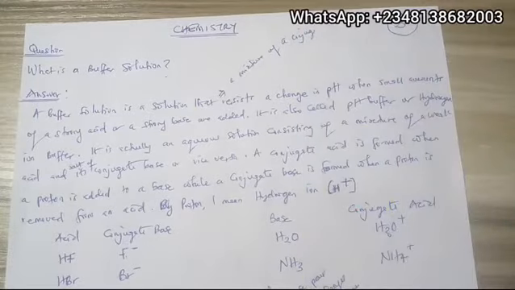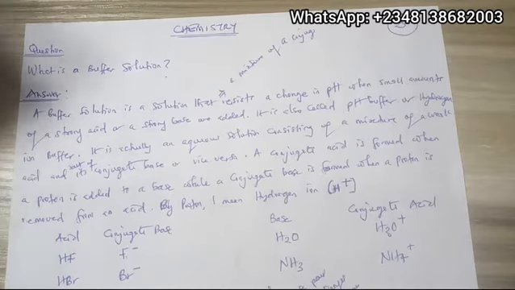Today we are going to take a look at chemistry. The question before us is, what is a buffer solution? Answer. A buffer solution is a solution that resists a change in pH whenever small amounts of a strong acid or a strong base are added to the solution. A buffer solution can also be referred to as a pH buffer or hydrogen ion buffer.